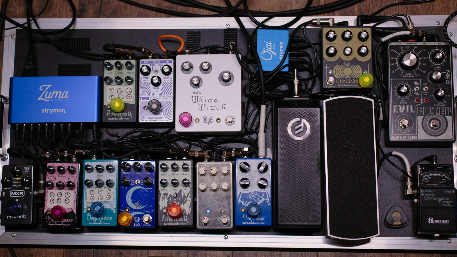So I'm gonna throw up a picture so you guys can see. The top row of the pedal board, you'll see the Afterneath, a Time Shadows, White Witch, and then it jumps over to the Life pedal, and then the Evil filter, and then there's the Volume pedal, and that Expression pedal is affecting the Evil filter. All those right there go into the front of the amp.